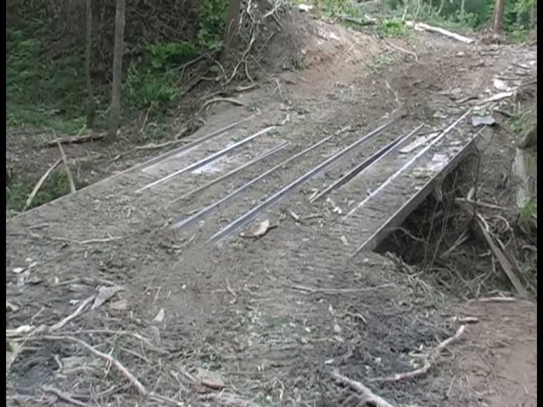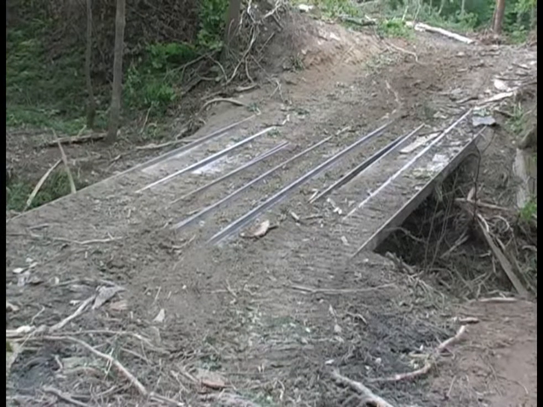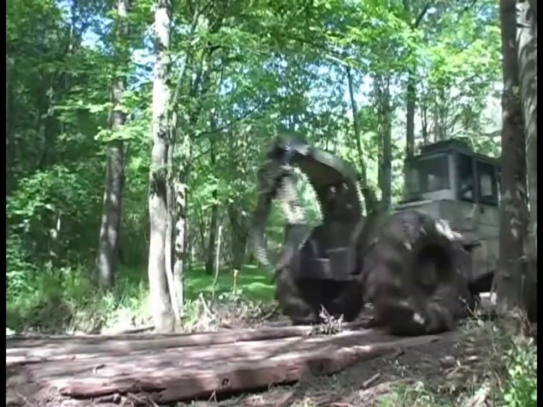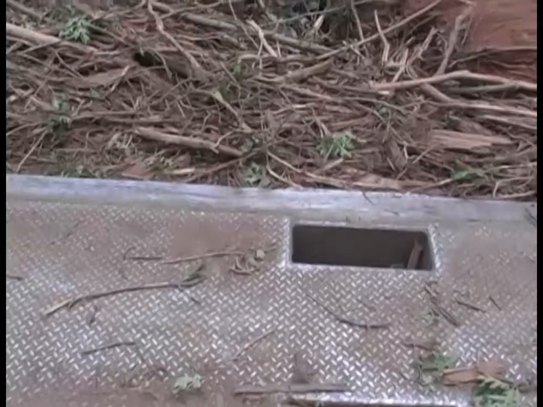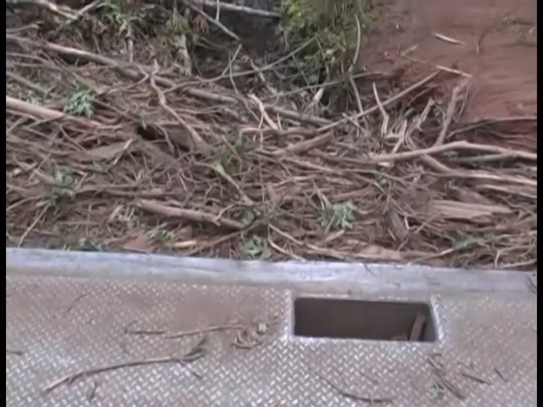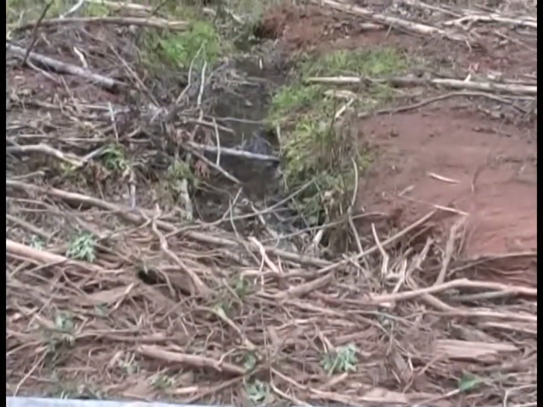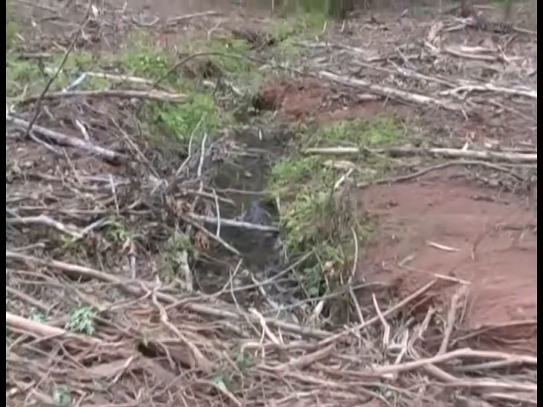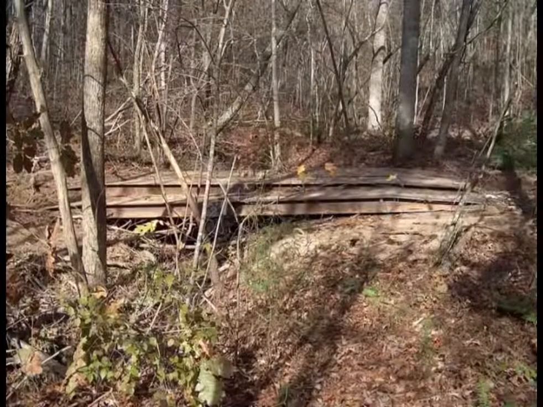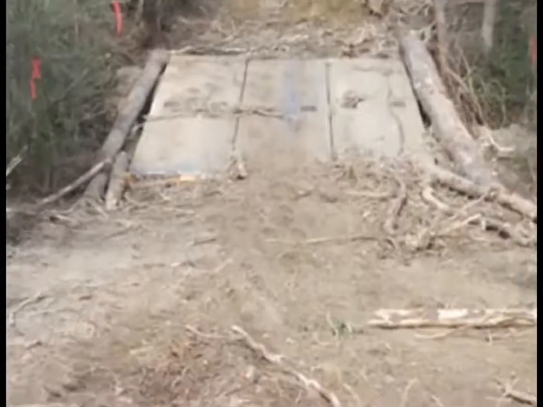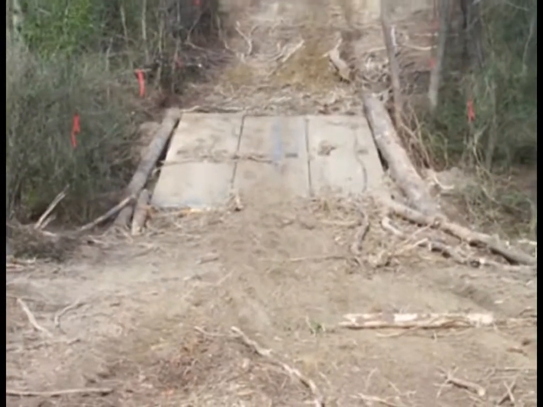Bridge mats should be considered the first option whenever a stream or ditch crossing is needed. It just makes sense that if you keep the tractors, logs, and debris completely up and out of the stream, you can best protect water quality and the stream's structure. When setting bridge mats, place them on firm footing at a location that allows a right angle crossing.